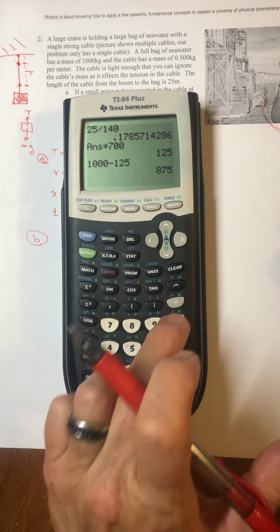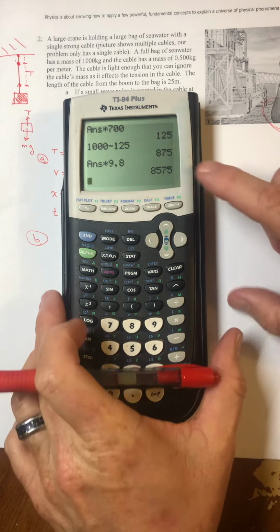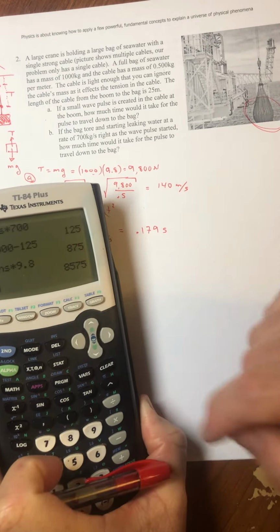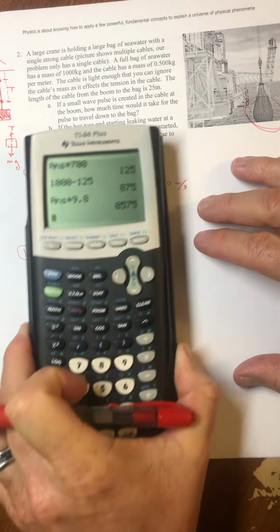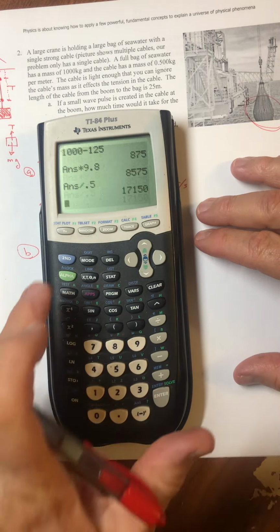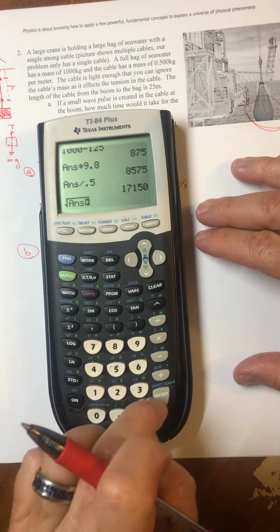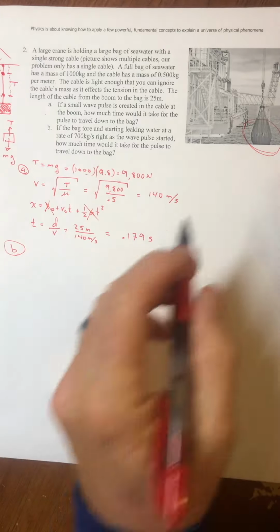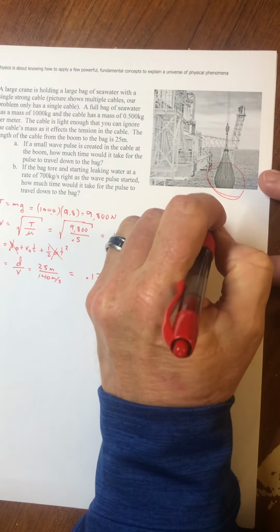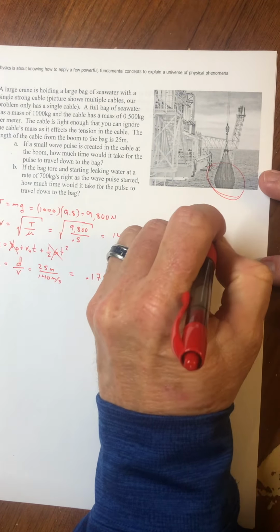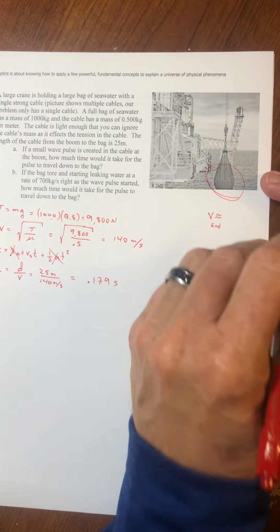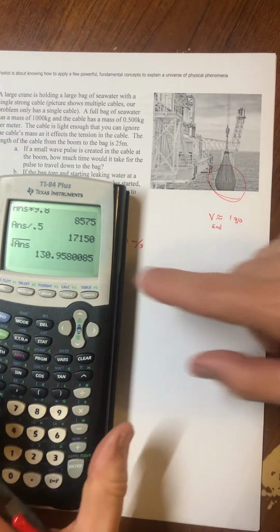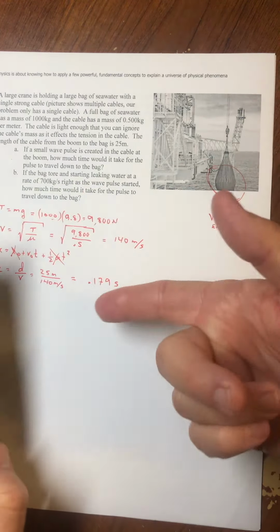And here's why I say that. If I multiply that by 9.8, by the time the pulse gets down there, the tension is about 8.575. And if I divide that by mu and take the square root, maybe we're looking at about 130, 131. So maybe down here I'll go velocity approximately at the end. And again, this is just a ballpark, so maybe I'll just do the 130. I got really 131 here. But again, it is going to leak a little more water.